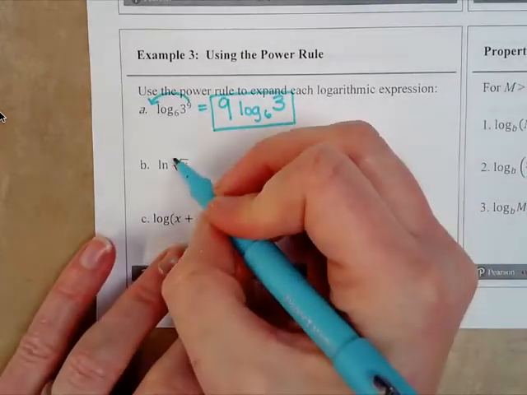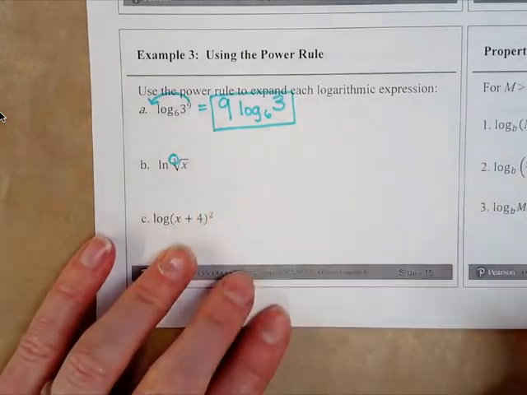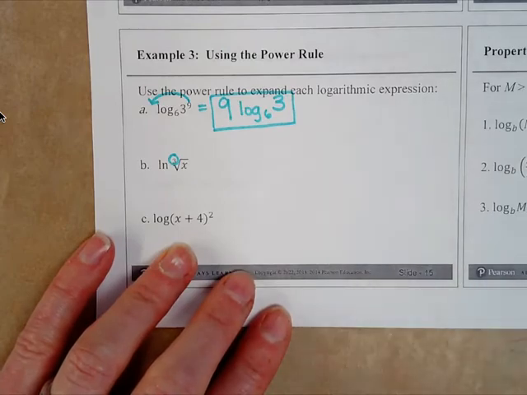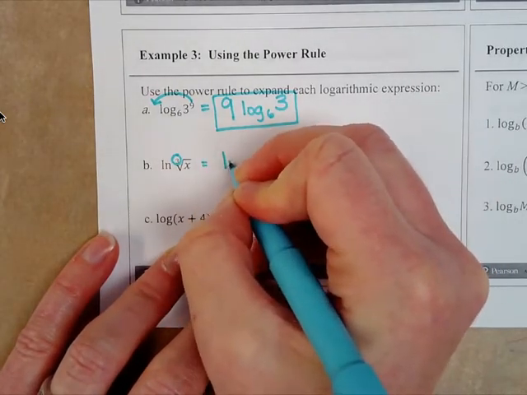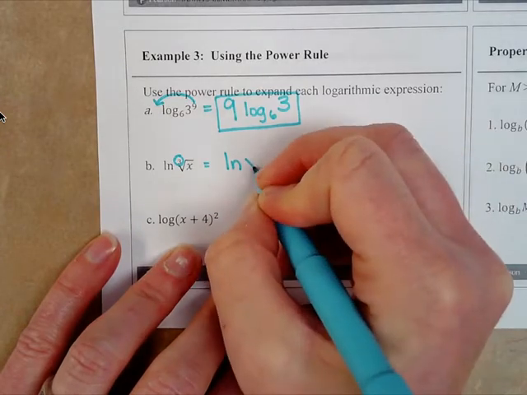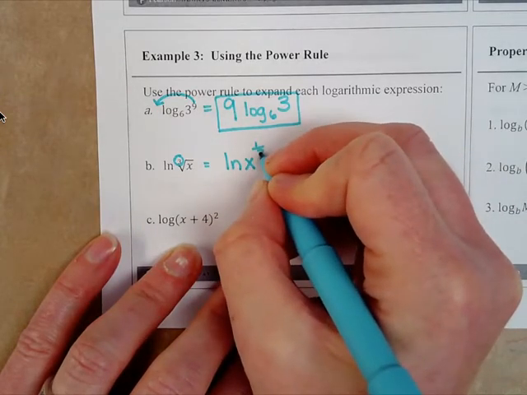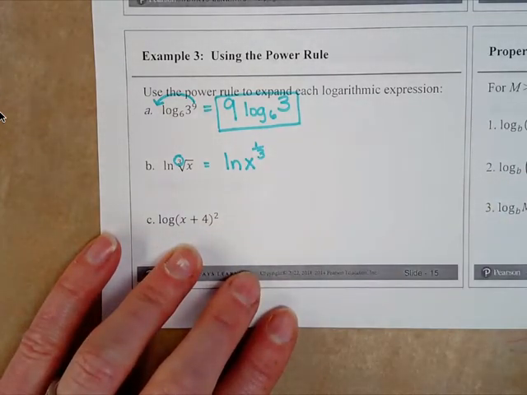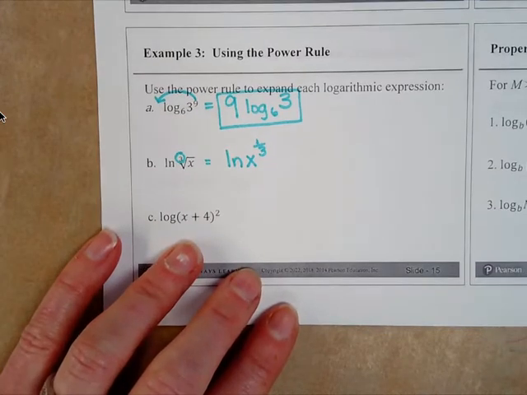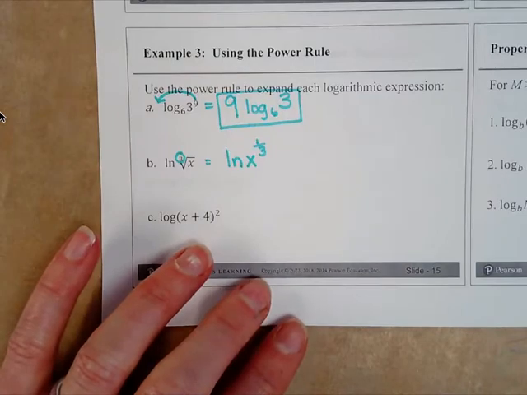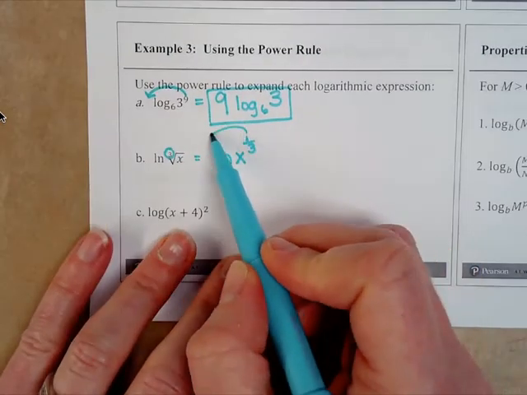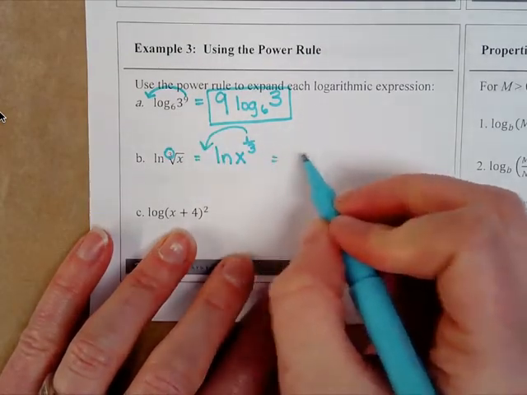Okay, the next one we have a cube root. We need to be able to write this with an exponent instead. So it's going to be ln x raised to the 1/3. You can use these same rules on natural logs. So we're going to take that 1/3 out front.